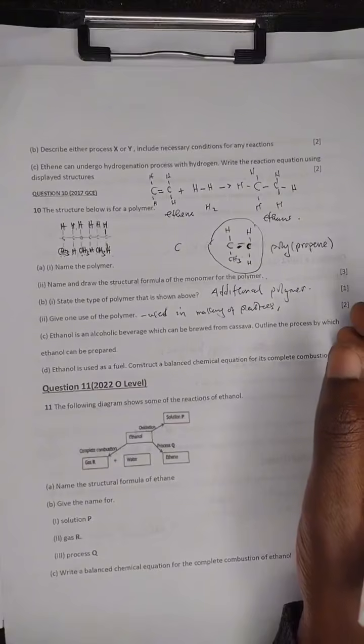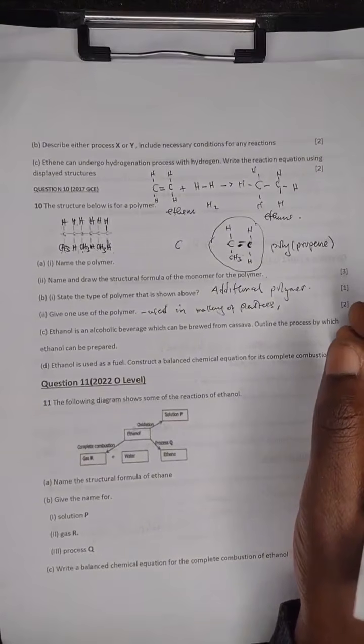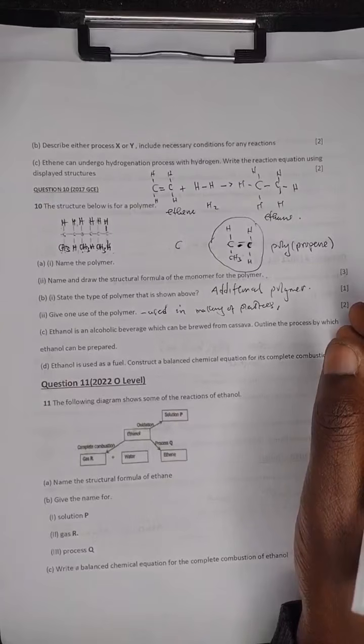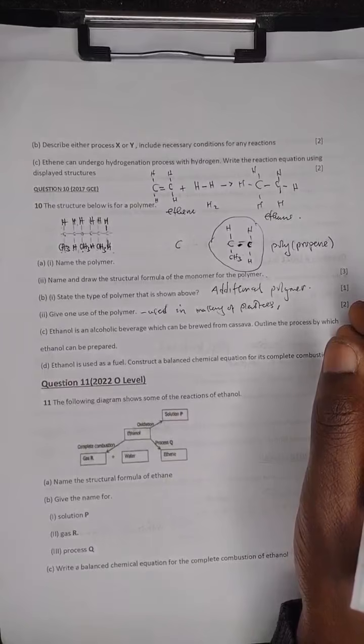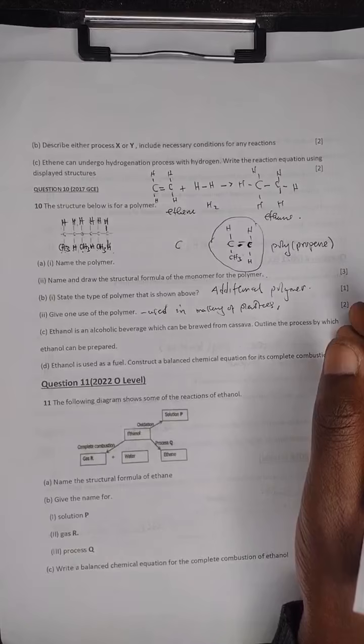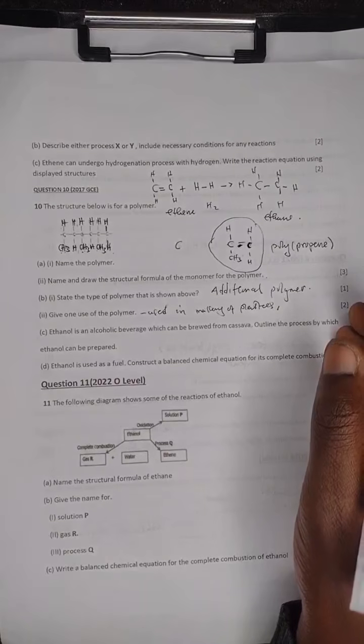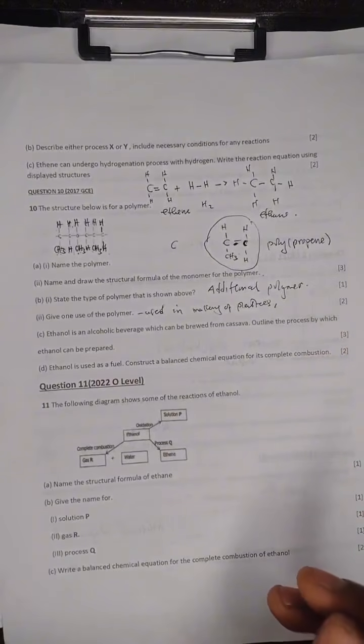I will describe that once more. Cassava is crushed and pressure cooked to release starch, then mixed with water and yeast, then allowed to react for a few days in the absence of air at a temperature of 37 degrees. The enzymes in the yeast will help to convert the starch to ethanol, and carbon dioxide will be produced. So that is the process of preparing an alcoholic beverage from ethanol.